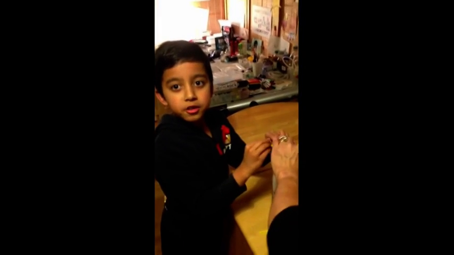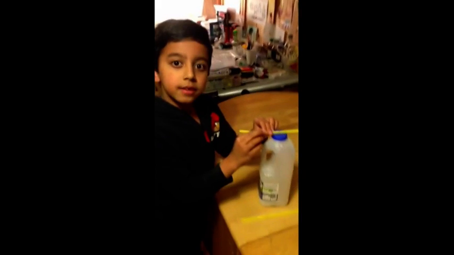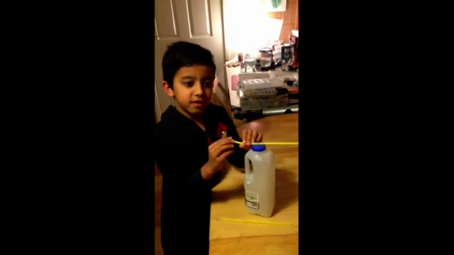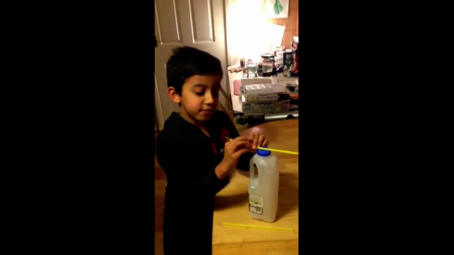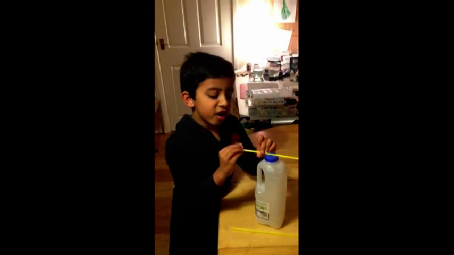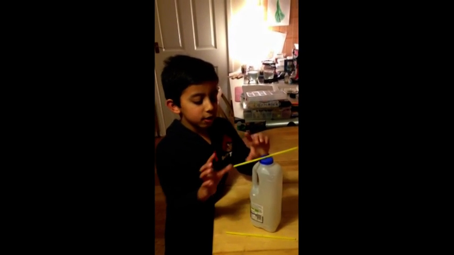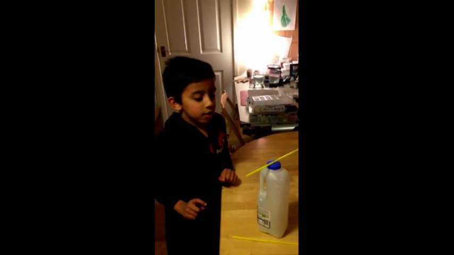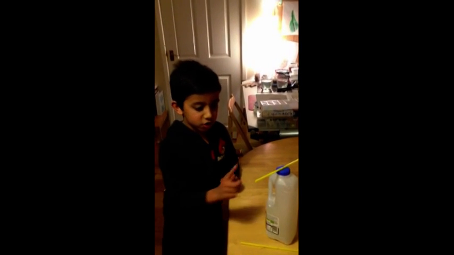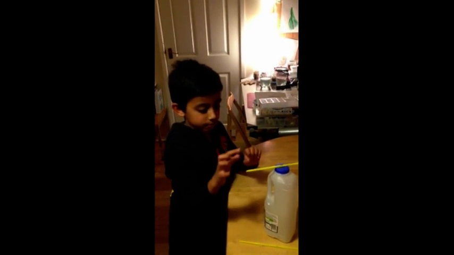This experiment is a bit like magnetism because there's a negative charge and a positive charge. If a negative charge and a positive charge meet up, the positive charge will follow the negative charge like this.